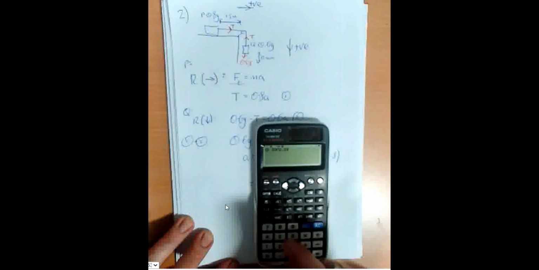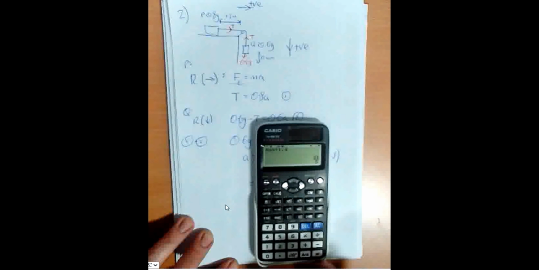Look at that, 4.2, brilliant. Equals 4.2 meters per second squared. Done.